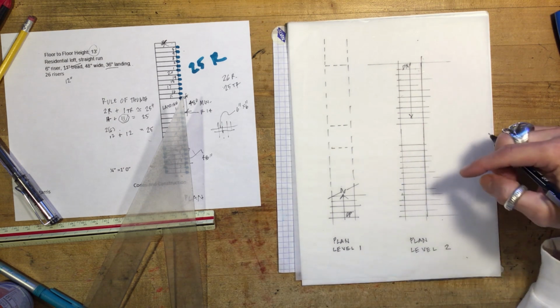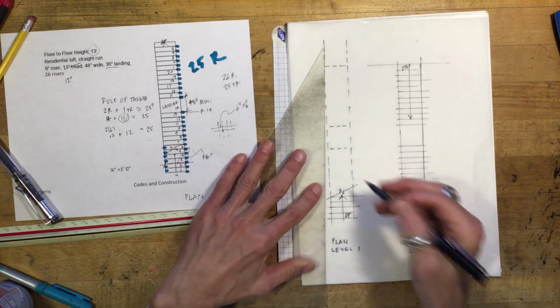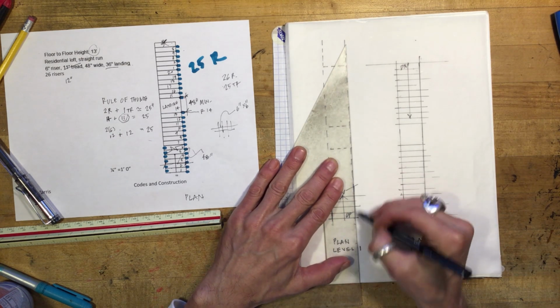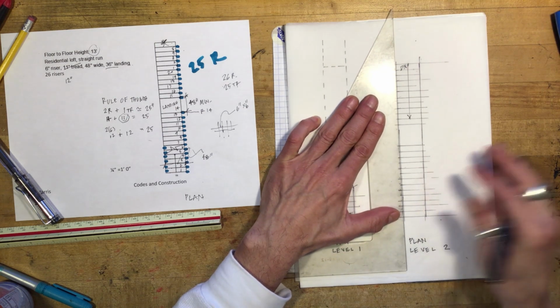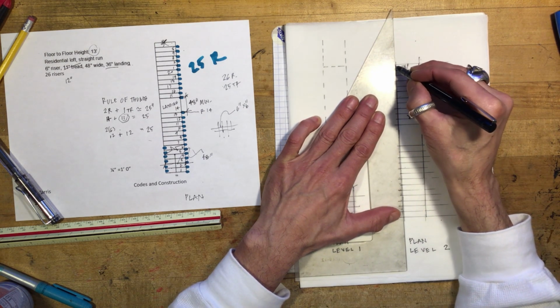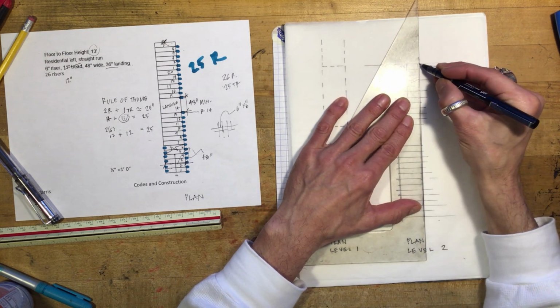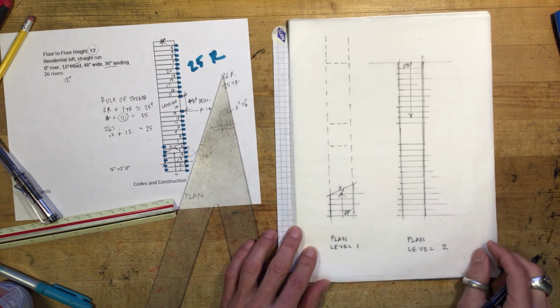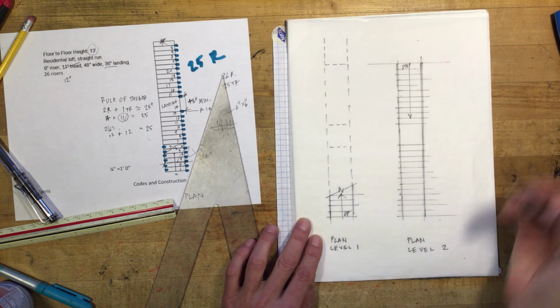In the next lesson, we'll dimension, show you how to properly dimension that stair. So there's a plan, Alyssa.